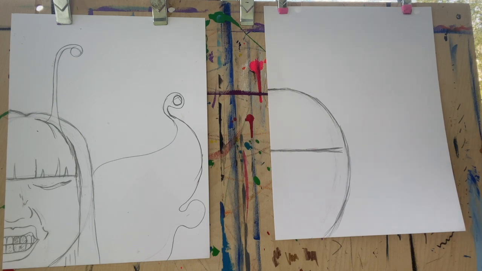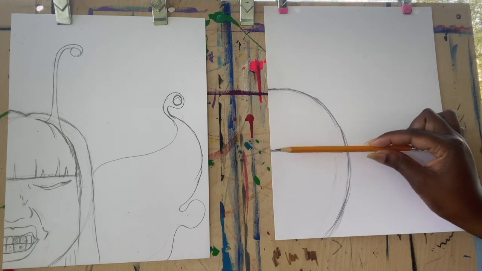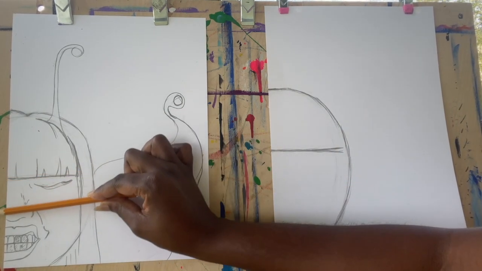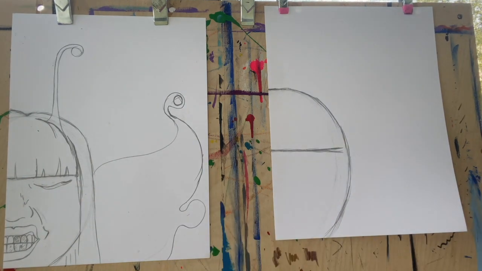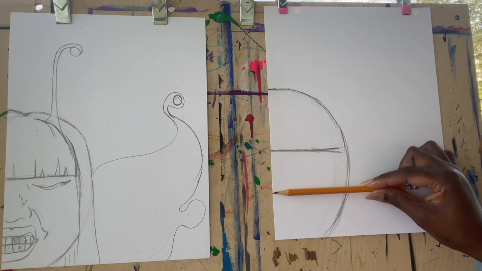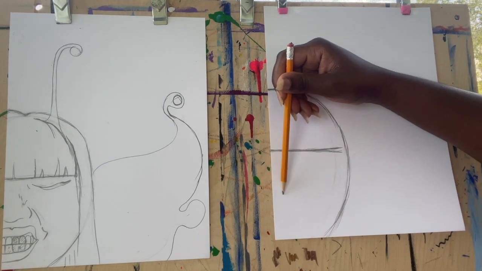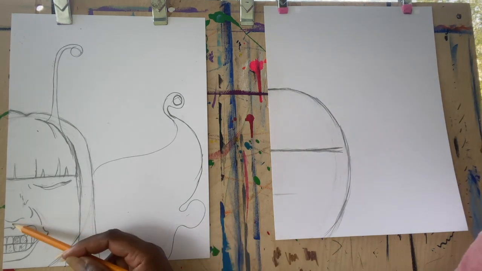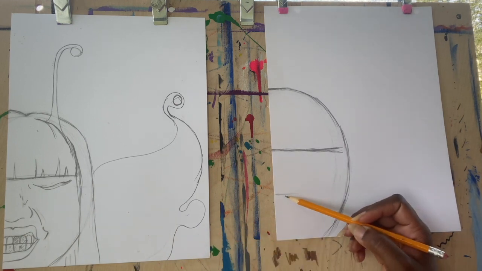Next, so here is where my bangs hit. So I'm subdividing the space, imagining this lower portion, where would the middle be? And it'll be about here. Think about here, right? So at that point, that will be the tip of our nose. That'll be the bottom of our nose.